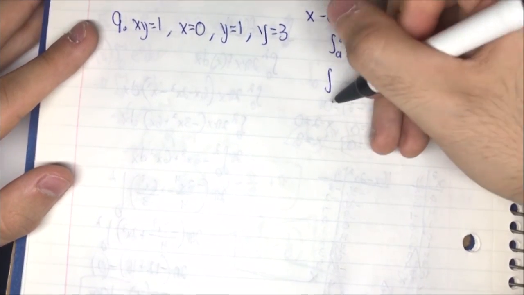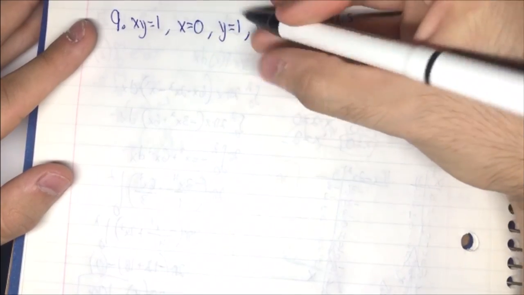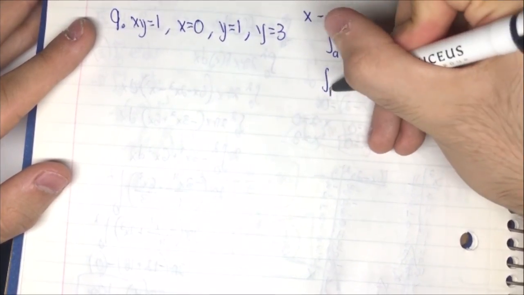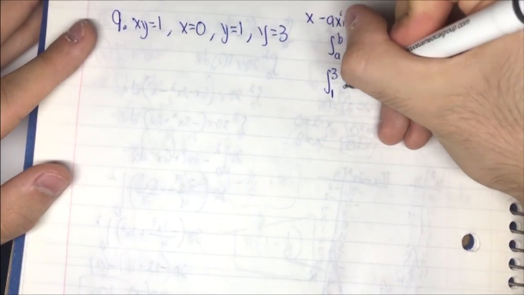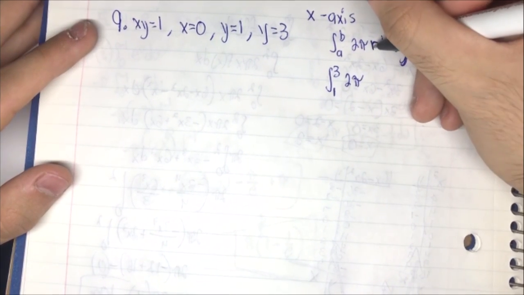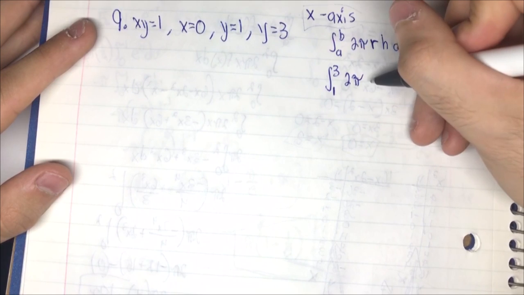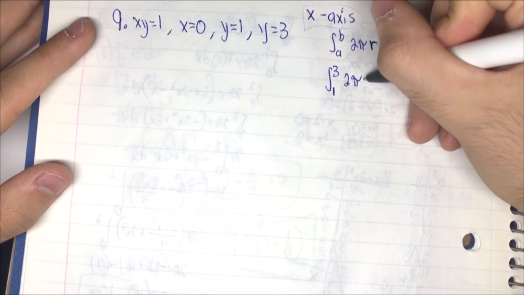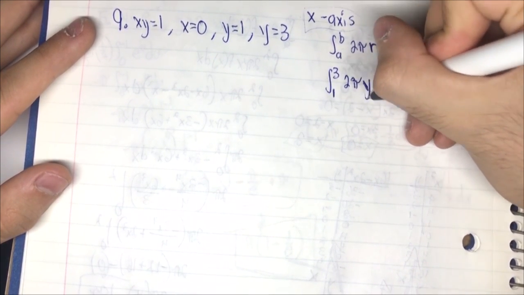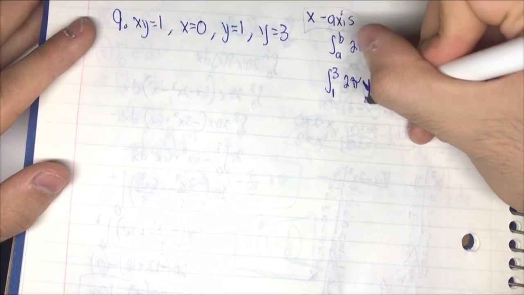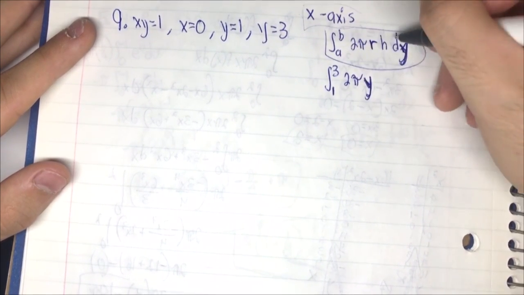So our upper and lower bounds, a and b, they gave us y is equal to 1, y is equal to 3, so 1 comma 3, 2 pi. And then the radius, since it's on the x-axis, is going to be y. Usually before we were putting down x, so this is the actual formula here.